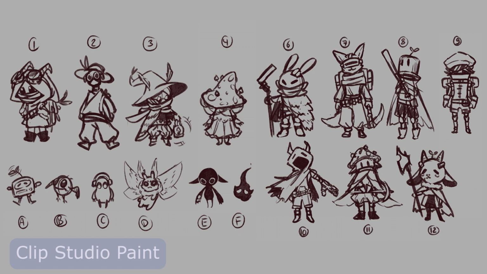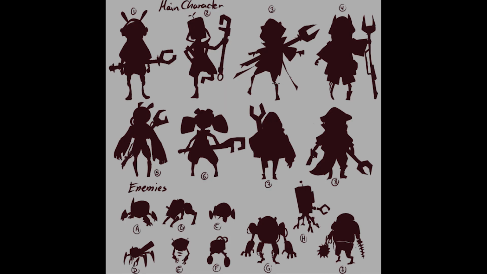I mainly work with Clip Studio Paint, which I've been using for quite a few years already, so I'm more comfortable working in that. These are actually the first few sketches I've made without a concrete art bible. We only knew that we wanted a non-human character with a small companion by his side. At this point we've already figured out our art bible and what kind of aesthetic we wanted to go for.